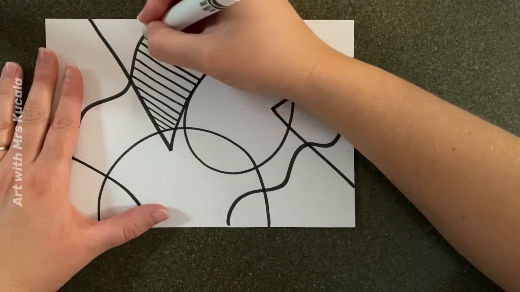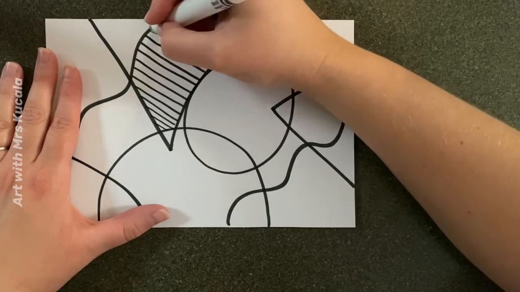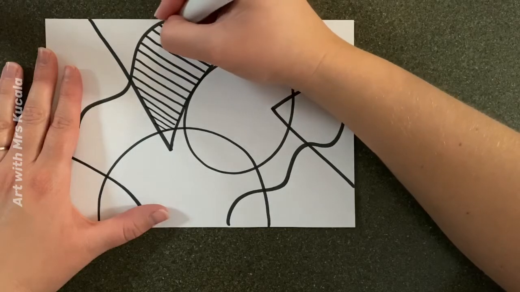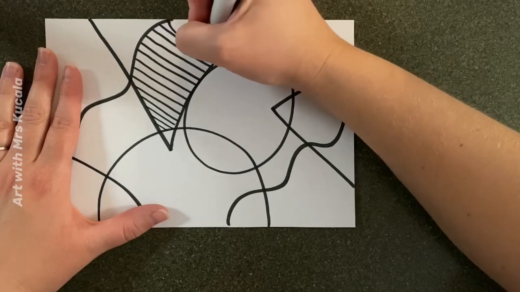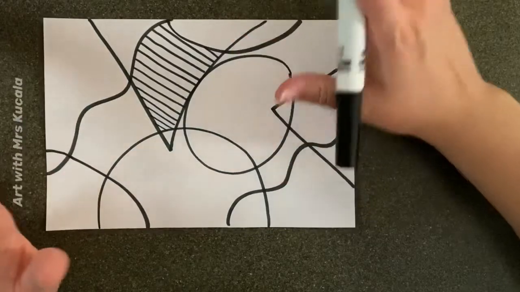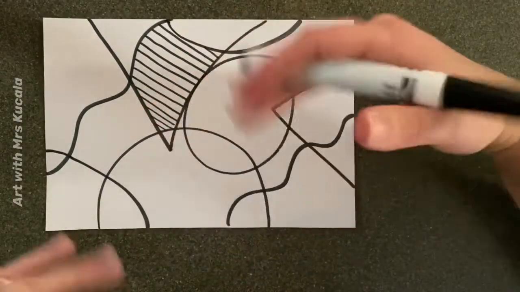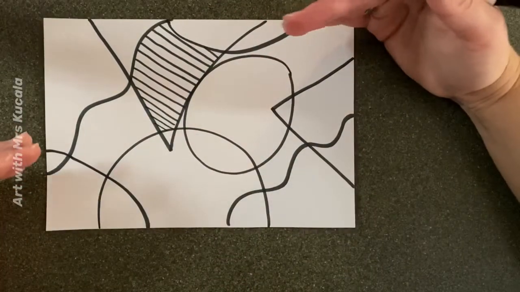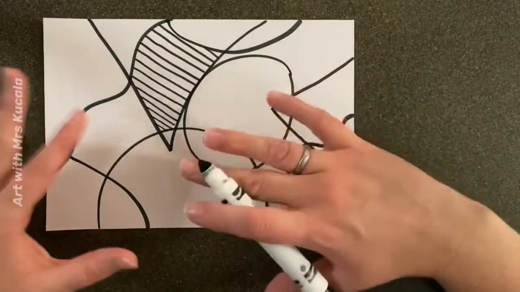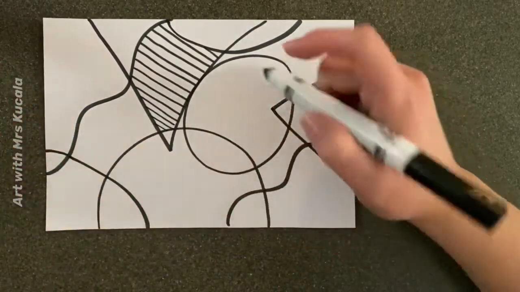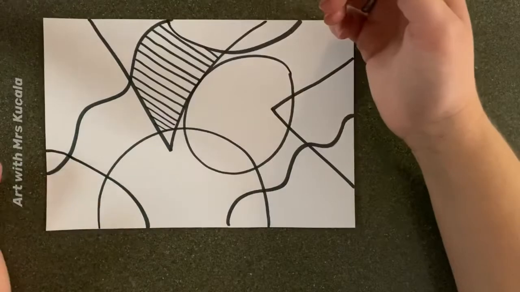And I want you to notice that this is not something that is rushed. I'm going slowly and I'm doing careful work. Remember, one of our big art standards every time is refining work and making sure that it's carefully done. So I want to make sure that I'm going slow here. Okay, so there's one pattern of lines.